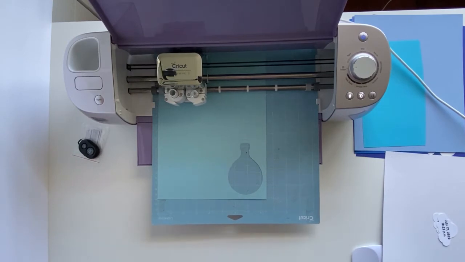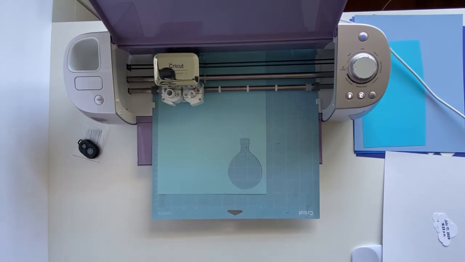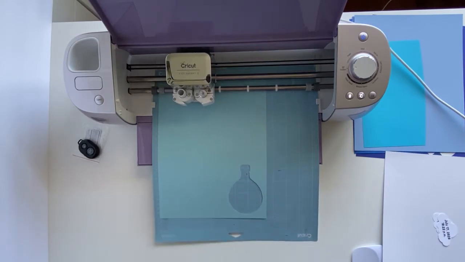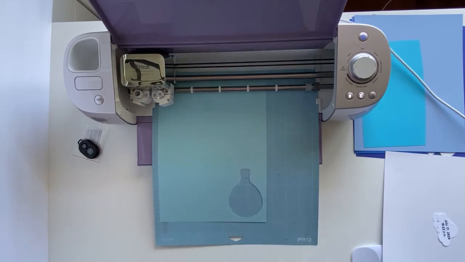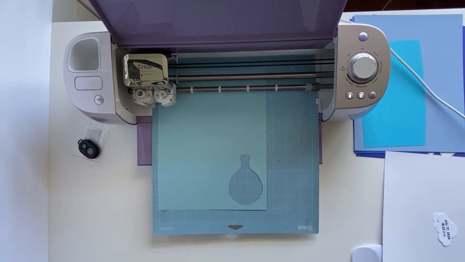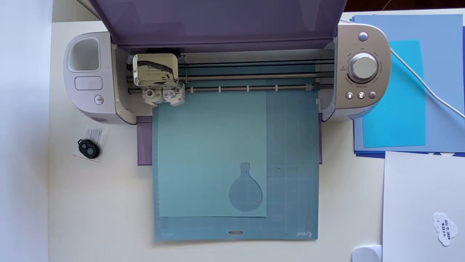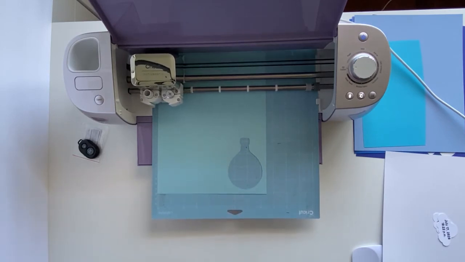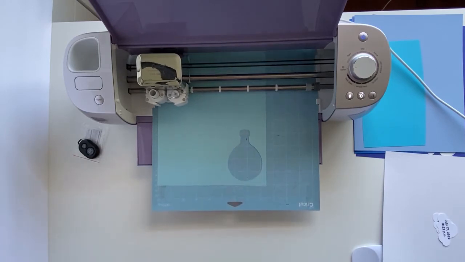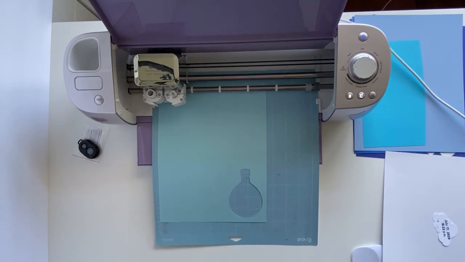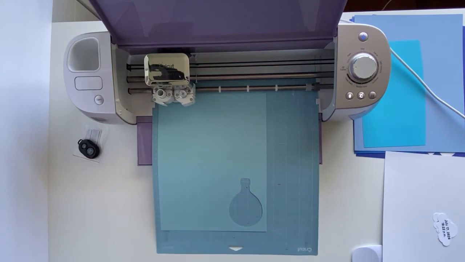Now this lightest blue is the laciest layer, so to speak. It's very, very thin cuts. So it is going to do a very delicate cut throughout this top image. So when I take this one off the mat, I want to be super careful. And again, it's going to trace over each line twice to get a good clean cut.